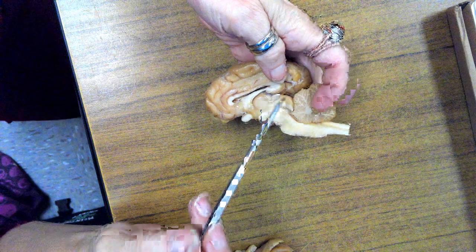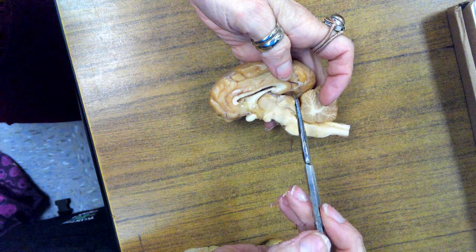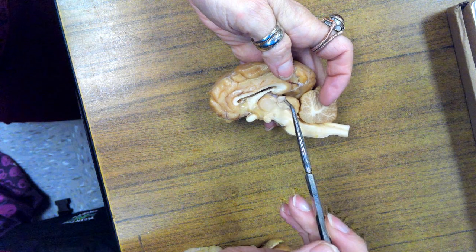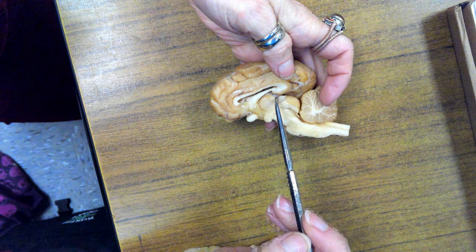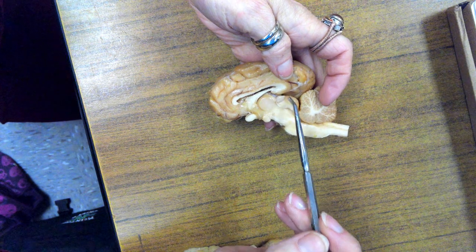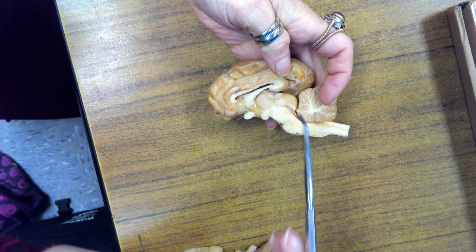The pineal gland is cut in this pretty well, actually. Here is half of the little gland. I love that little gland. And it has a little stalk on it that's holding it on, and that's called the habenula. I love that. Habenula. Okay.